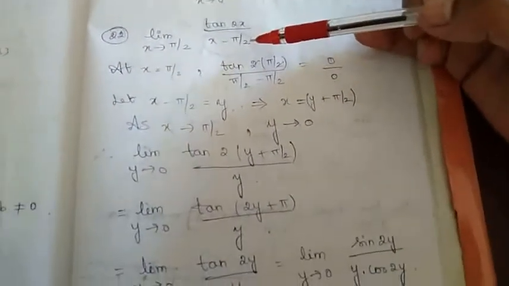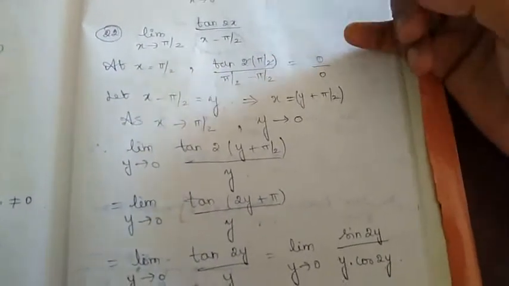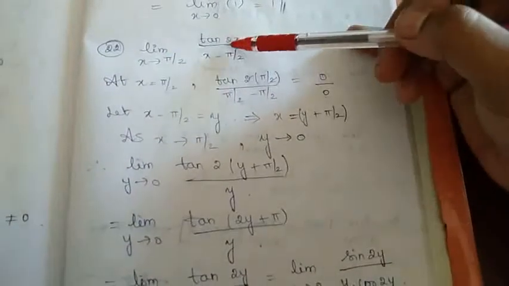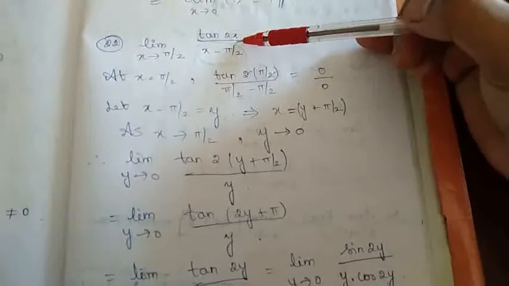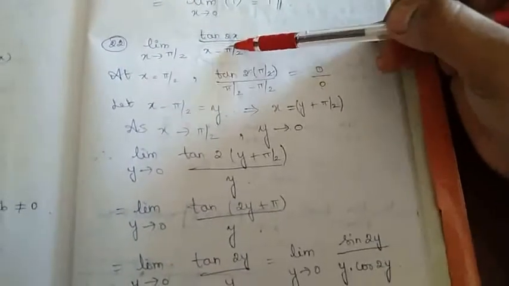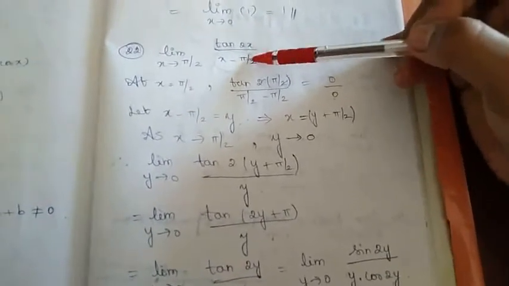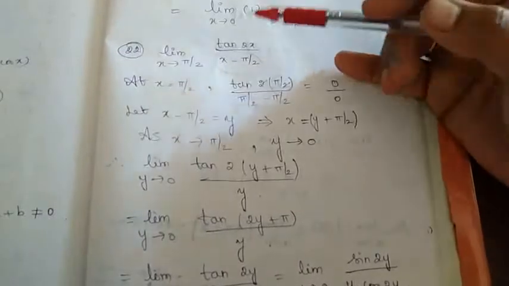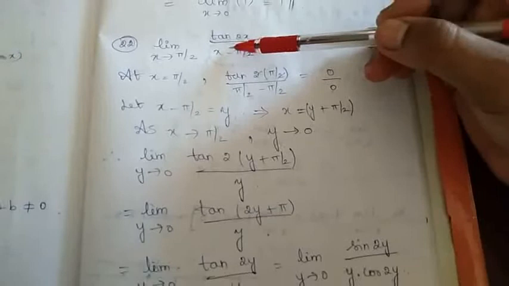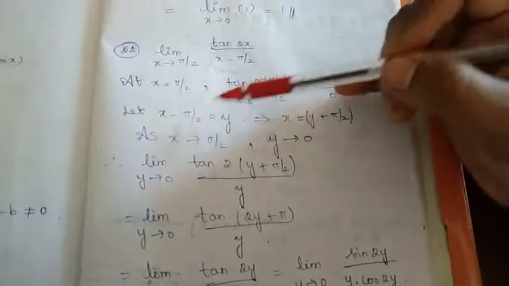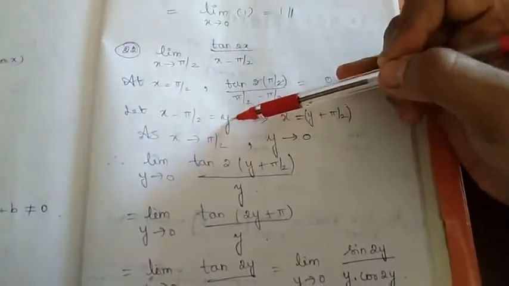See this question, this is another type where we have substituted in a trigonometric function. Limit x tends to pi by 2, tan 2x divided by x minus pi by 2. If we put pi by 2, we are getting 0 in the denominator. So we have to eliminate the 0 by 0 form. So what are we going to do? We are going to substitute the denominator, which leads to 0. So x minus pi by 2 we are going to substitute as y.